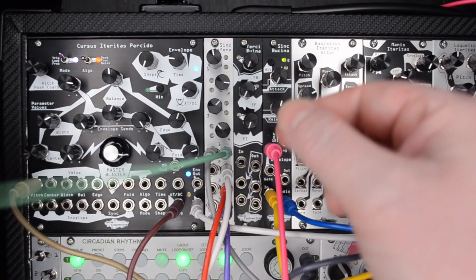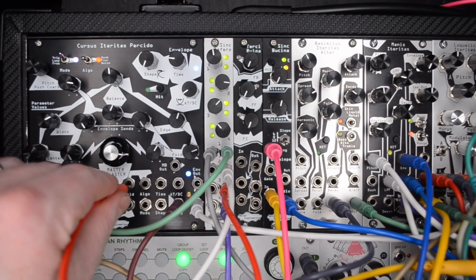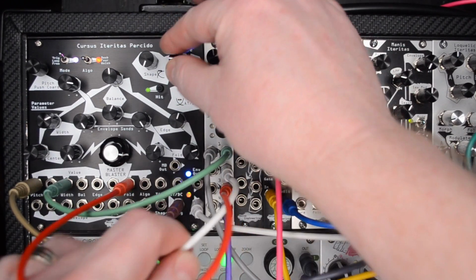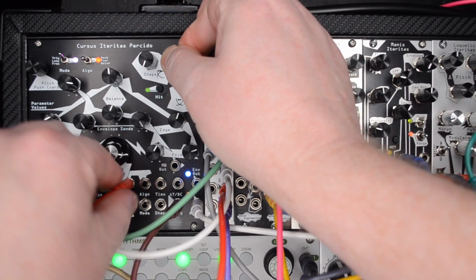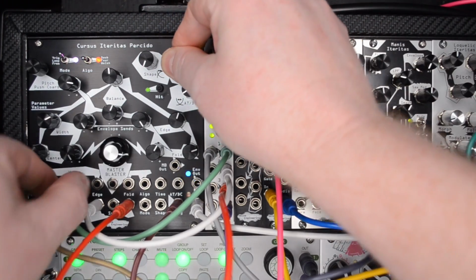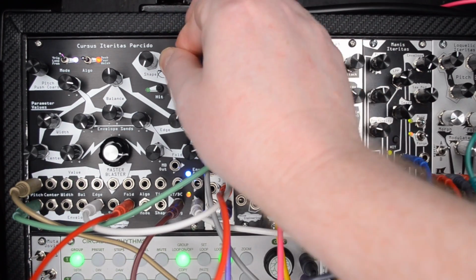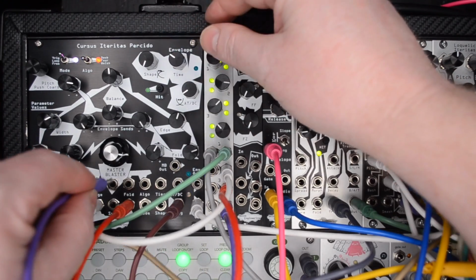You can also input CV to control the parameter values and/or the envelope sends. The Master Blaster even has its own CV input.